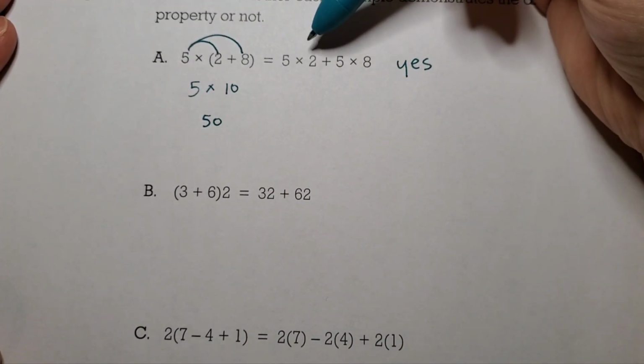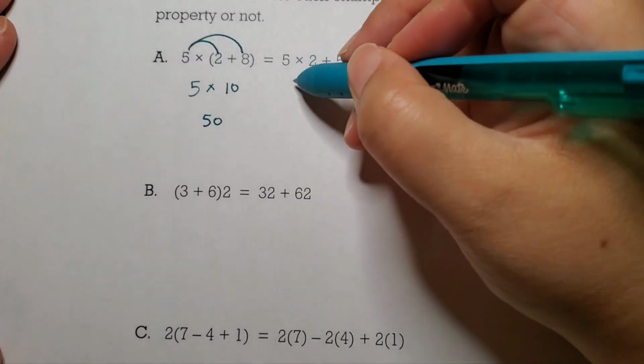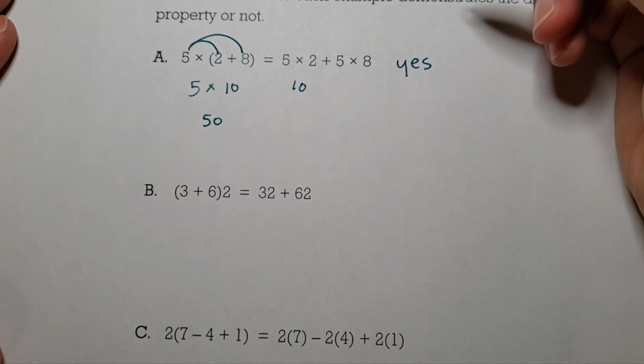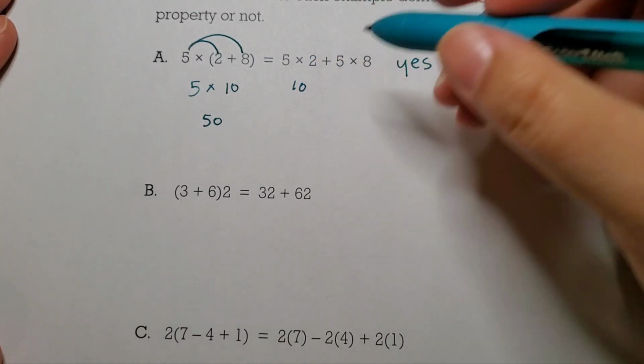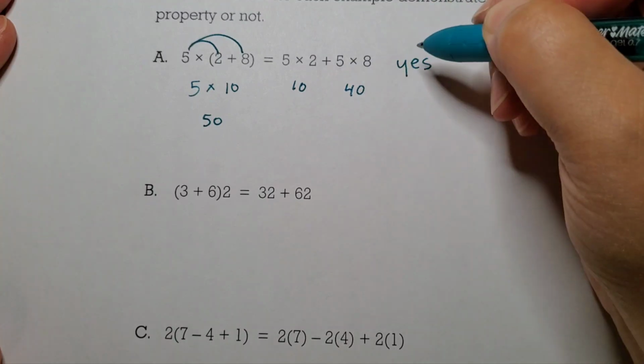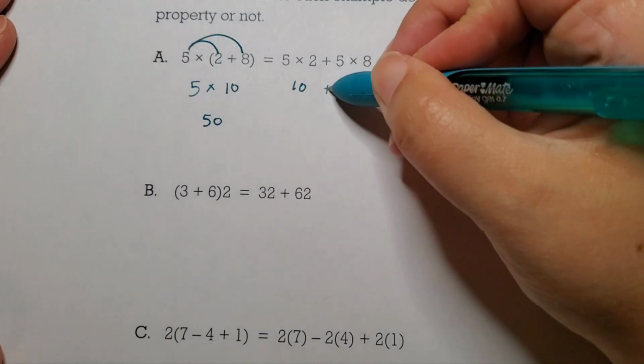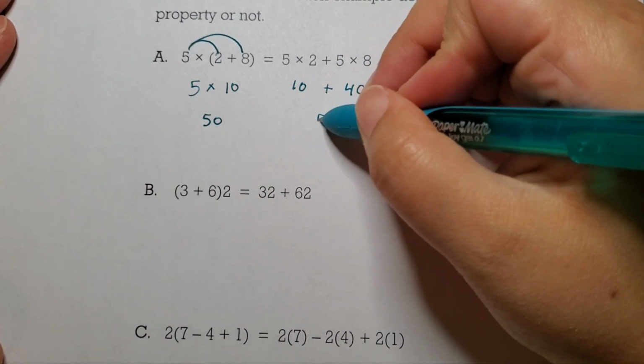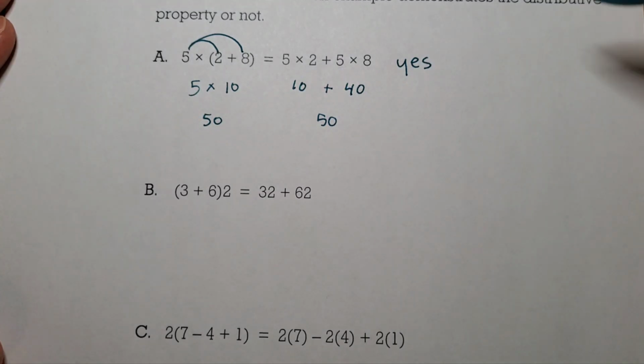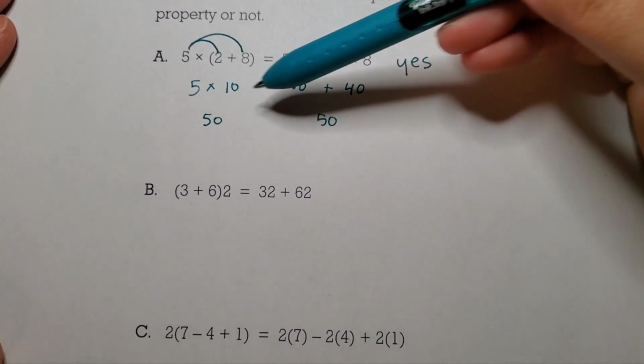On the right-hand side, 5 times 2 is 10, and 5 times 8 is 40. And then we want to add those together, and we get 50. So we get the same thing on both sides.